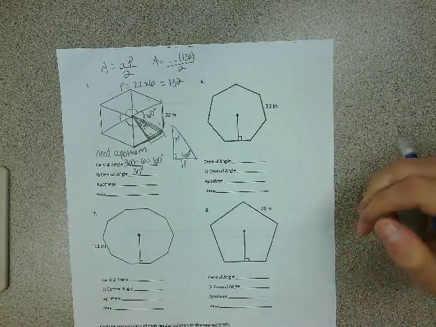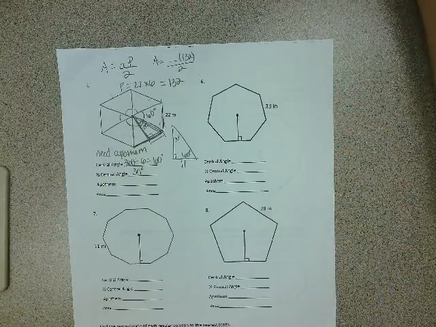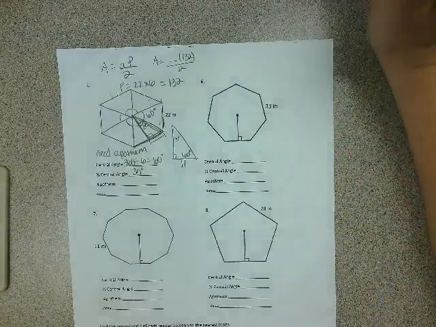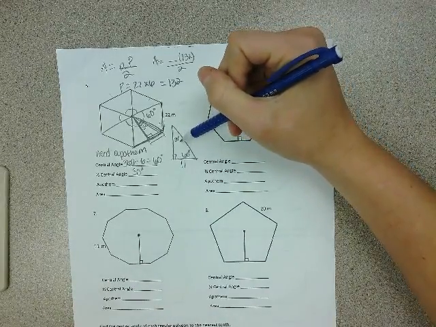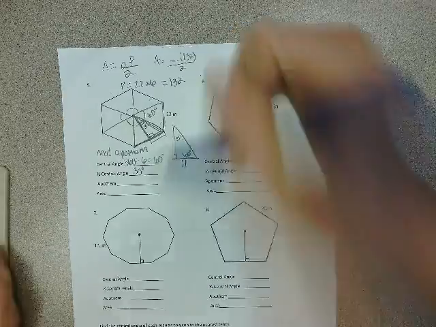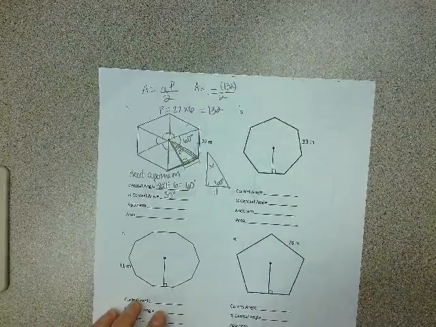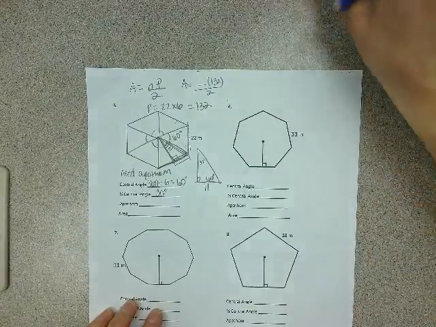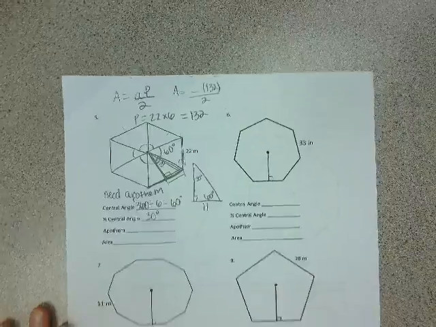Now, you could use trig, but if you get something that says it wants the exact answer, that means you probably have a triangle that's a 30, 60, 90 or 45, 45, 90. Yes, sorry. Is that good? There we go.